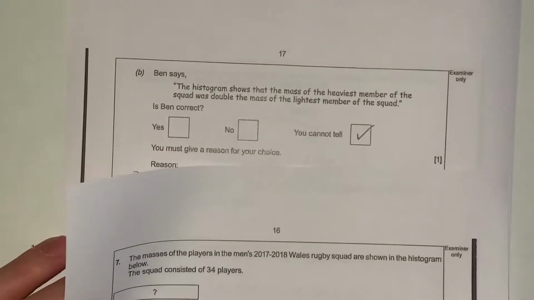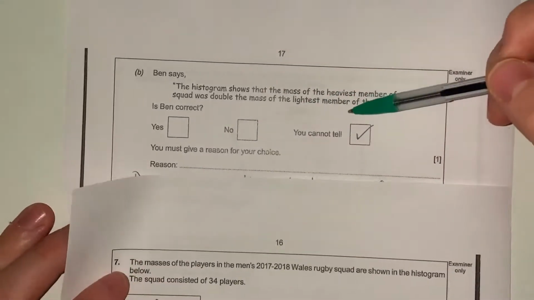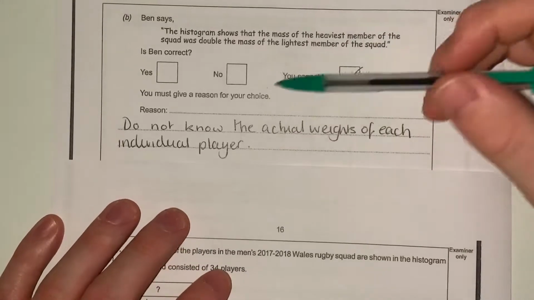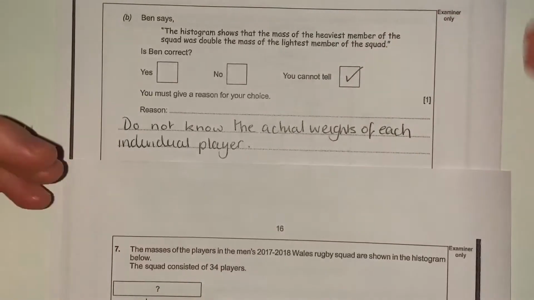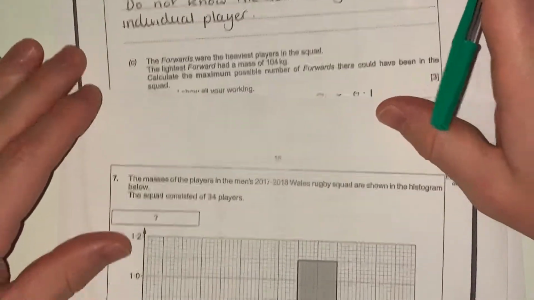All right then, next bit. The histogram shows that the mass of the heaviest member of the squad was double the mass of the lightest. What is my reason for saying you cannot tell? Well, it's because they were in groups, guys. You don't know the actual weights, right? So a nice given 1 mark there. Next one's not as simple though.